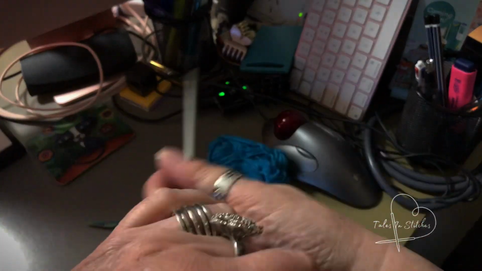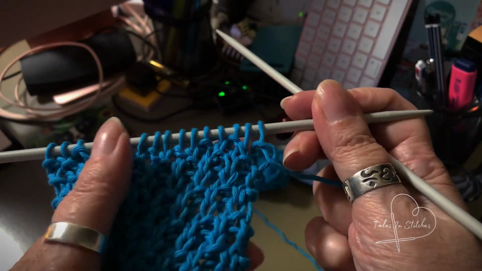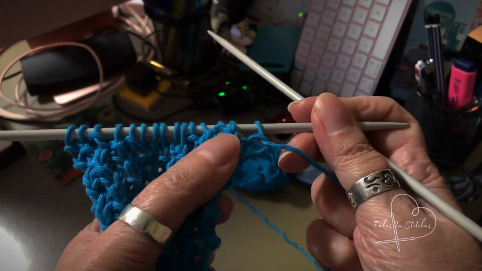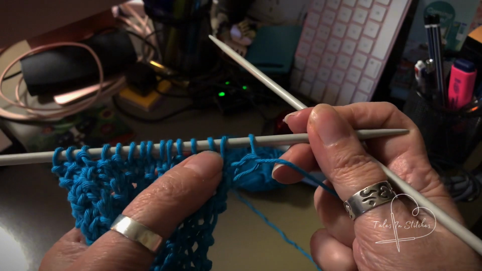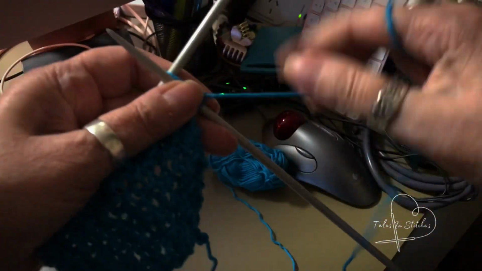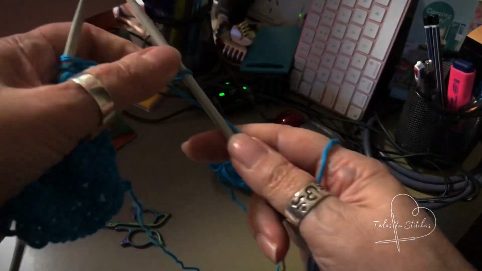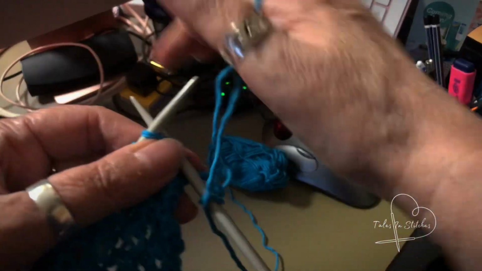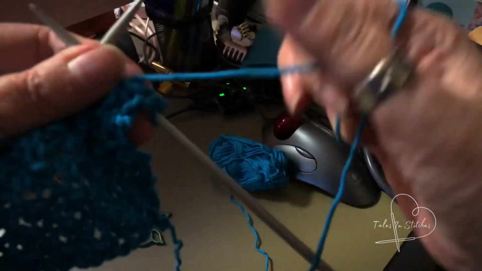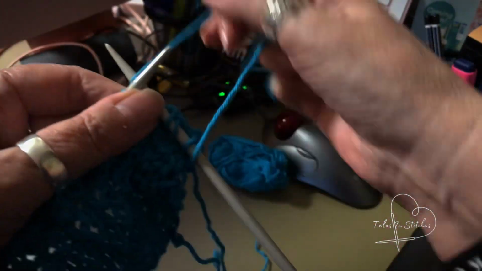Now row 2, we just turn the work and we do stay in line for row 2. You can see here that's a purl, and that smooth is a knit. The next nodule is a purl and a knit. We are going to do a purl and a knit. So this is row 2. It will be exactly the same as row 1, in terms of all purl stitches are purl, or knit stitches a knit.